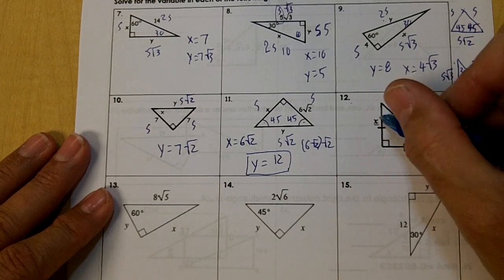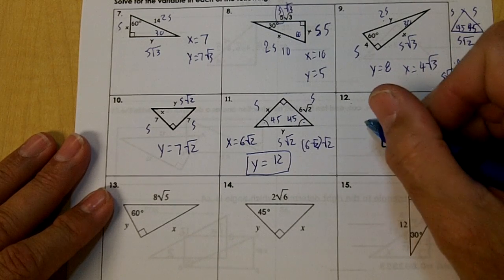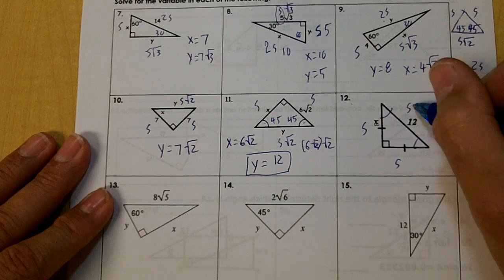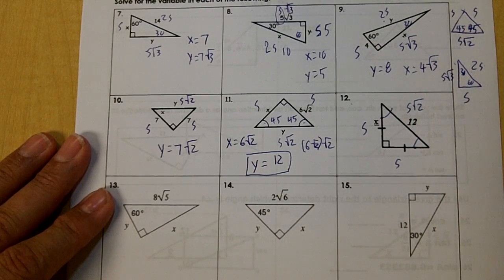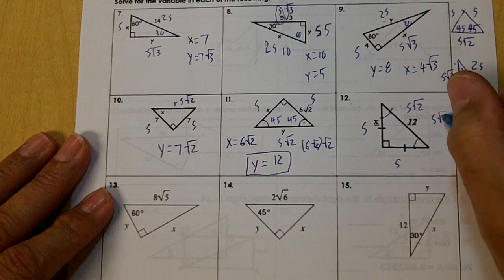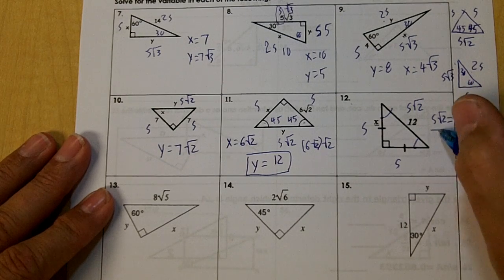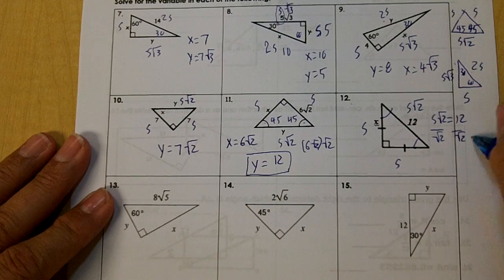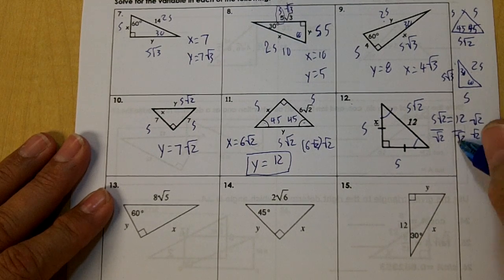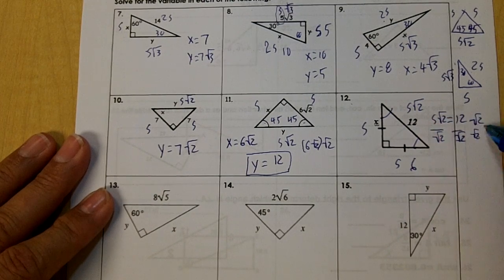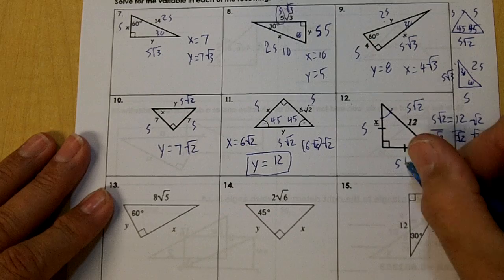Number 12, your 45 and your 45 are here and here, so S, S, S square root of 2 in it. So you're going to write down S square root of 2 equals 12. To get S, you would divide by the square root of 2, multiply by the square root of 2, rationalize the denominator. This turns into 2, 2 goes into 12 6 times, and 6 square root of 2 would be your answer, wouldn't it?